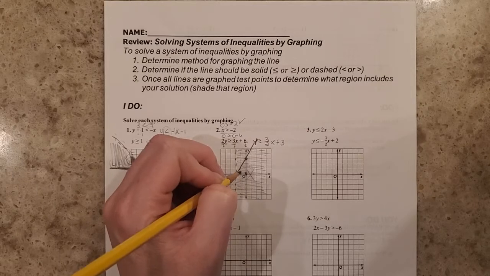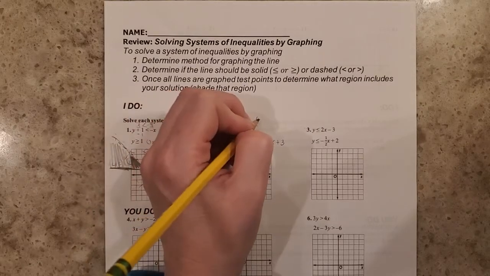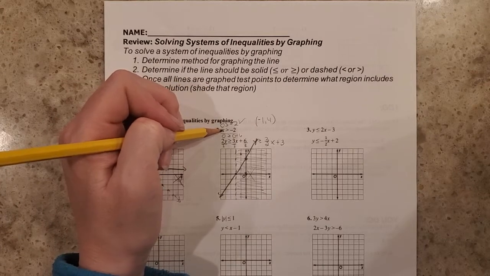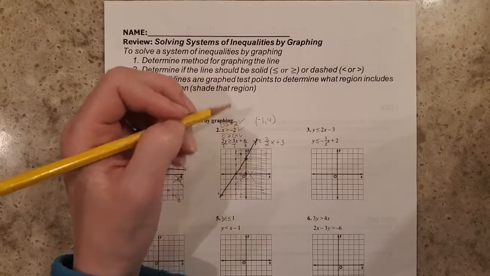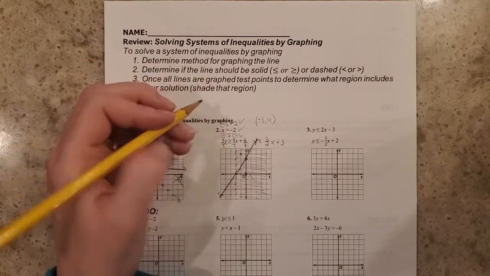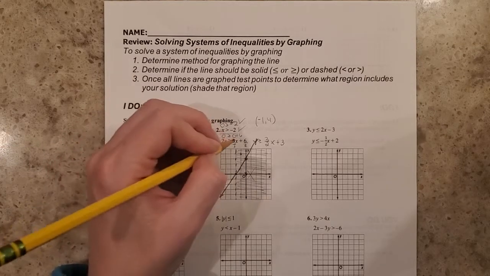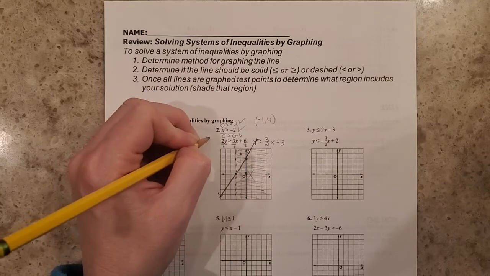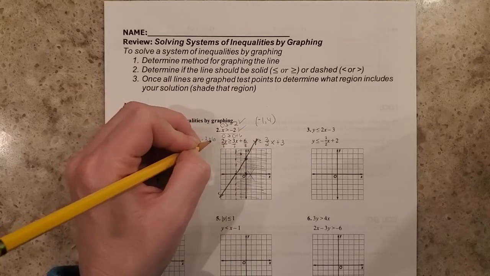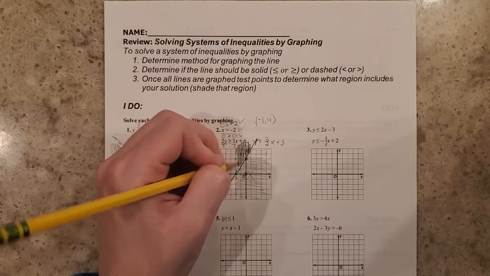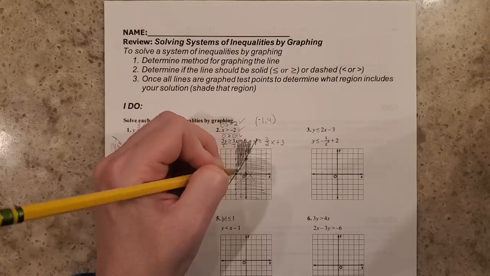Let's go to negative 1, 4. So x is negative 1, which is greater than negative 2, so that works. And then over here, 2 times y is 8, because y is 4. 3 times negative 1 is negative 3 plus 6. 8 is greater than 3 is true. So we're looking in this region right here, and that's the solution.